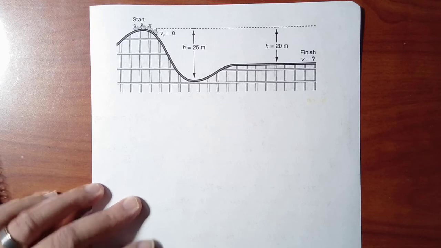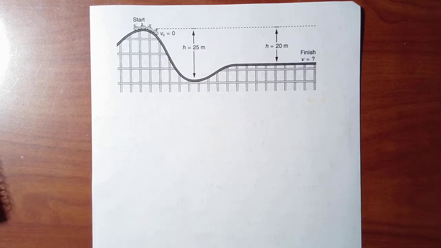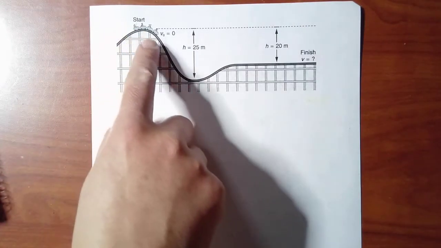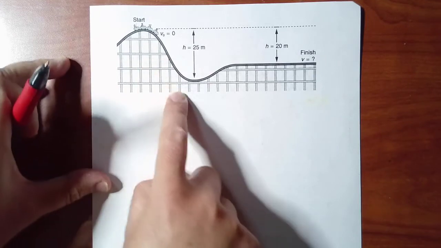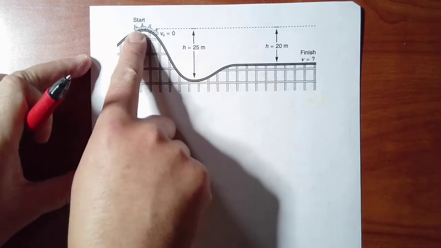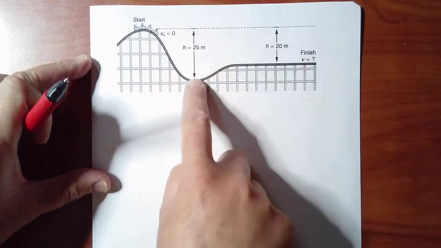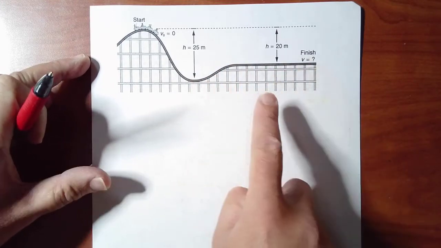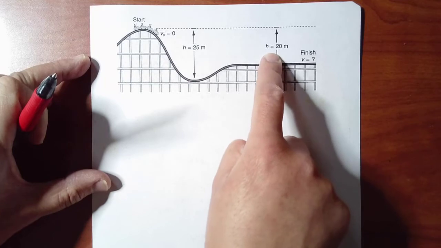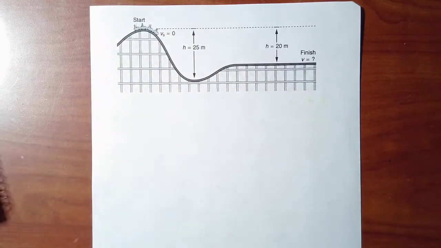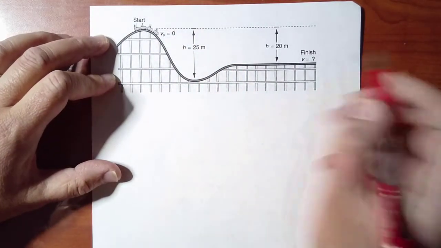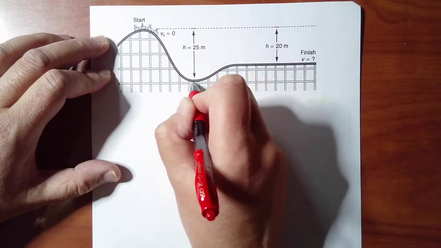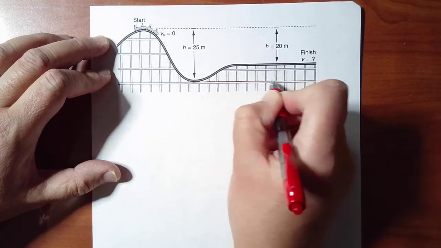So here's the last example that we have for this topic today, where we have an application of a roller coaster that is going down the track and taking a dip that is 25 meters from the highest point, and then determine the velocity at its finish point, which is 20 meters below the original starting point. So let us start by identifying where is our lowest point.